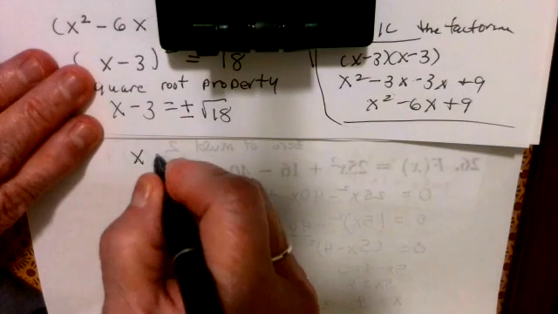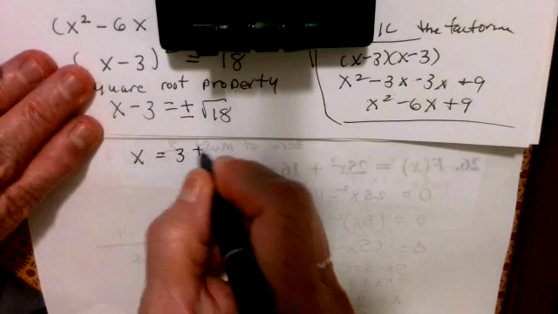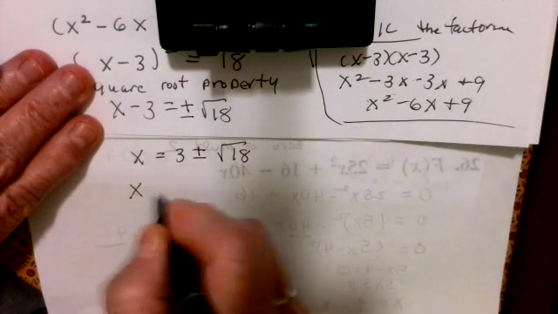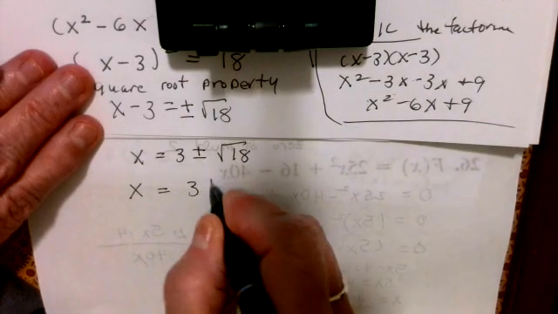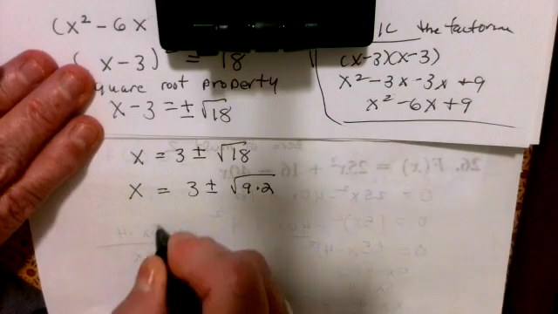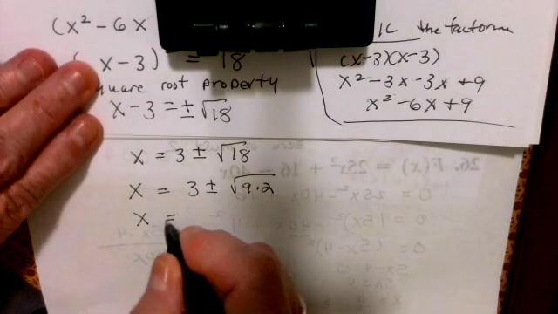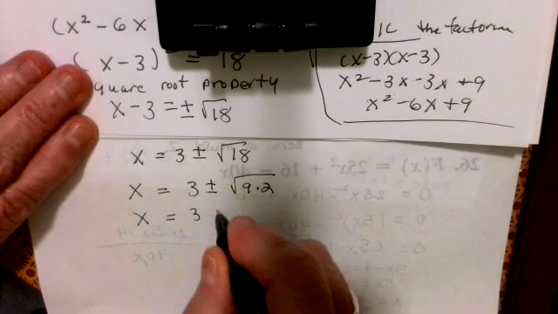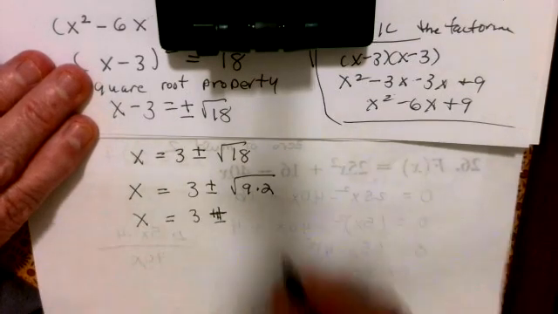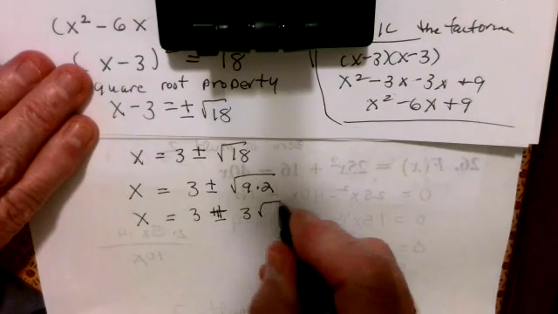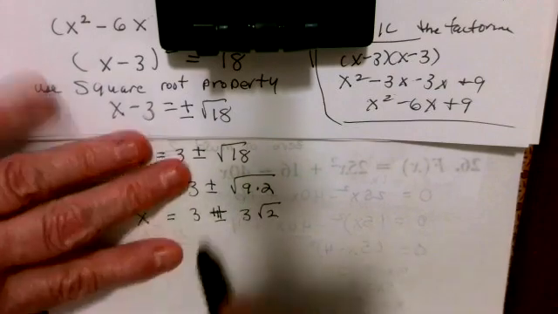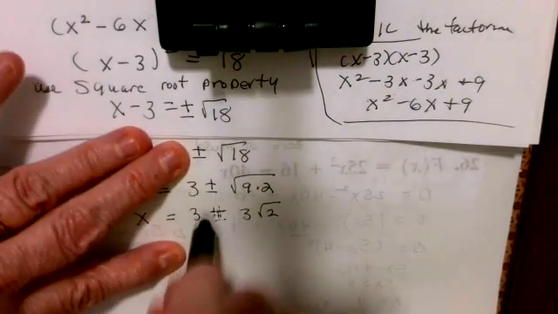So I'm going to get x equals 3 plus or minus the square root of 18. We've already simplified this once before. Square root of 18. x equals 3 plus or minus, and if you take the square root of 9, that's going to be 3 times the square root of 2. Now, if you wanted to, you could factor that 3 out, but it's not necessary.